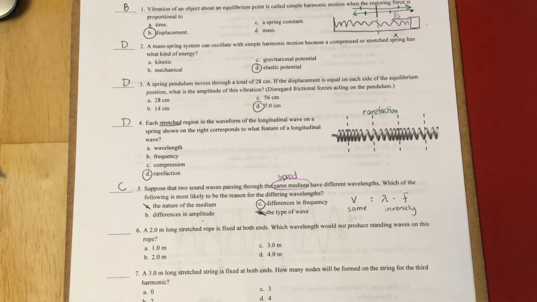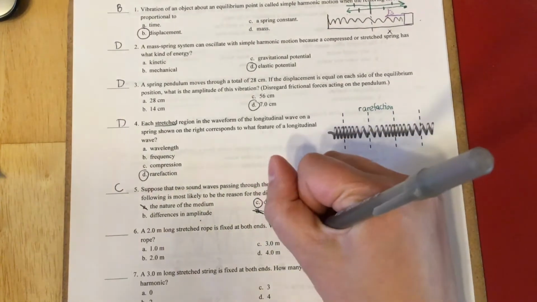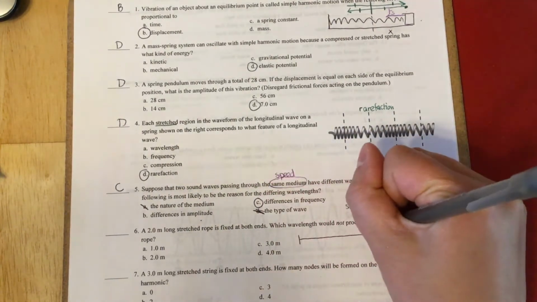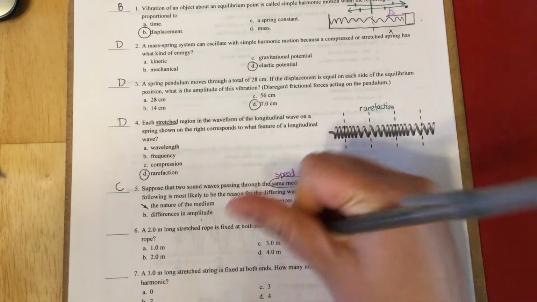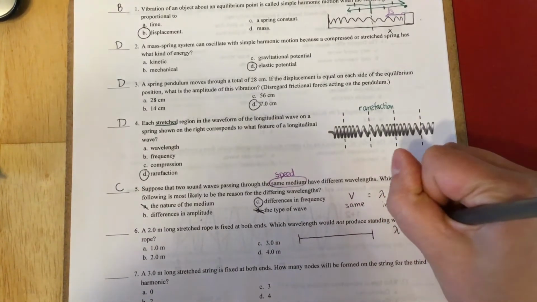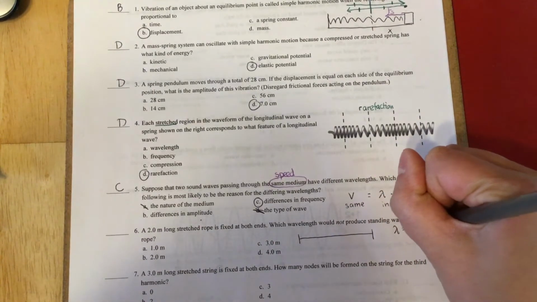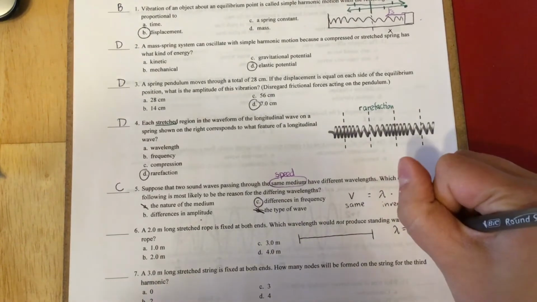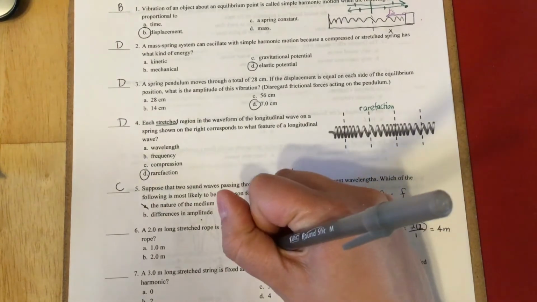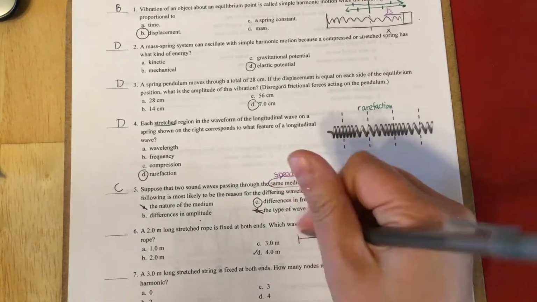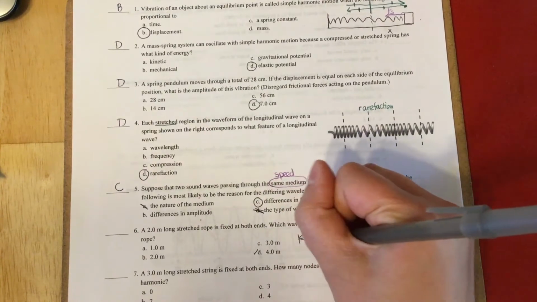For number 6, I'm going to draw a 2-meter long stretched rope fixed at both ends. And it's going to produce standing waves that split this 2-meter long rope up into harmonics. So in this case, the first harmonic would be, let's put in L is 2 meters, and n is equal to 1, the first harmonic. The first harmonic would be 4 meters long. So D, check, is produced by this string. It would be this pattern.